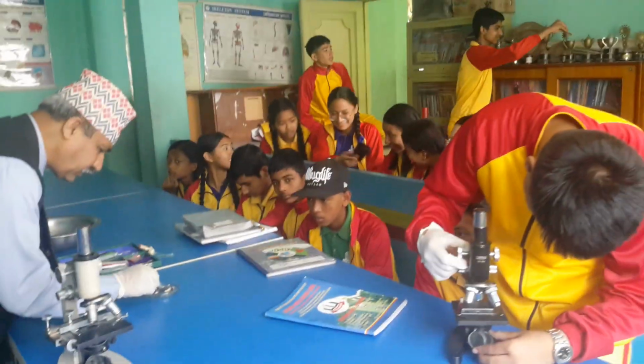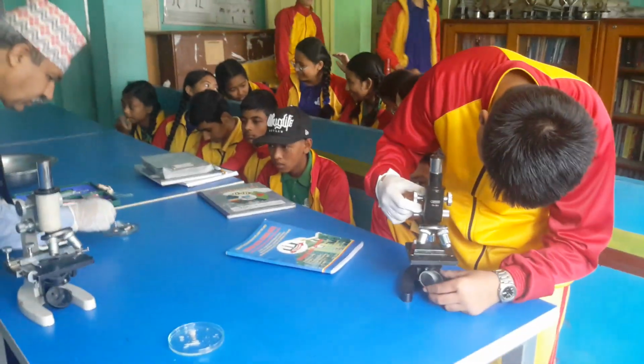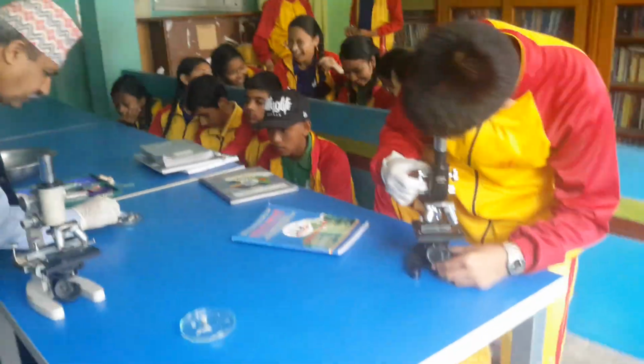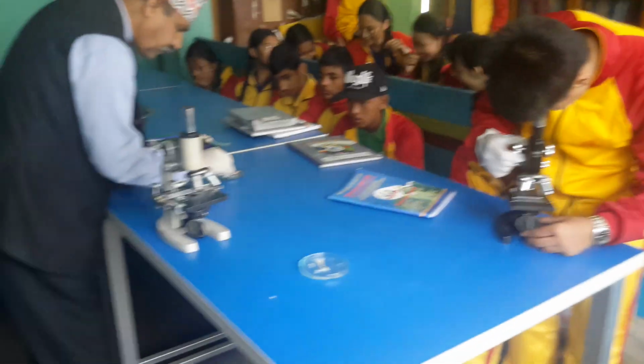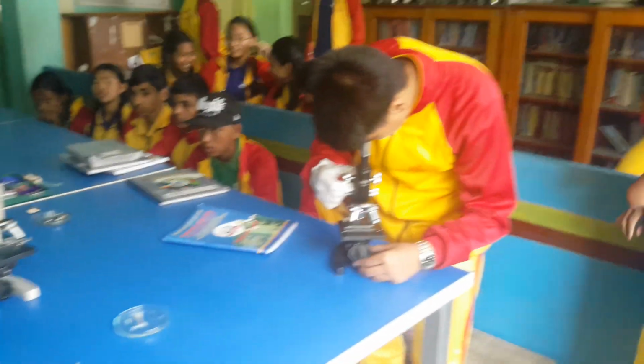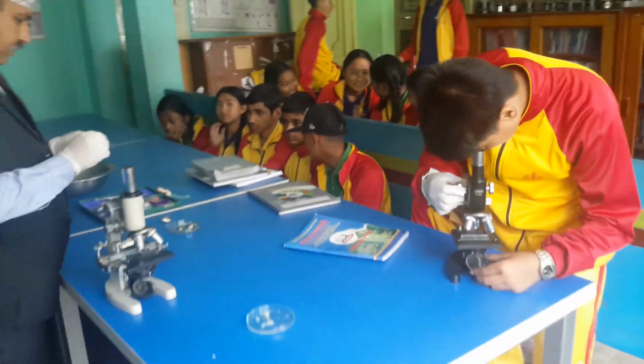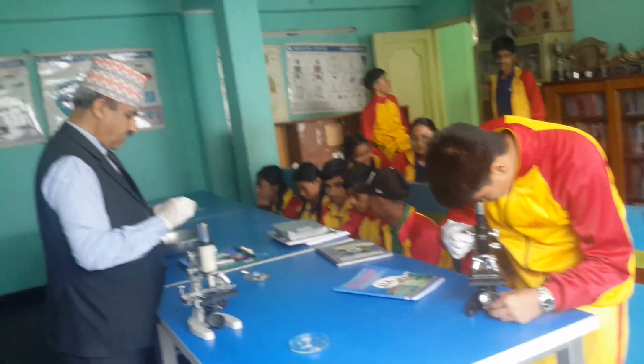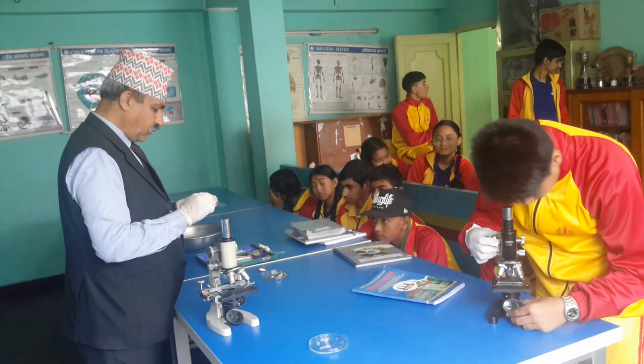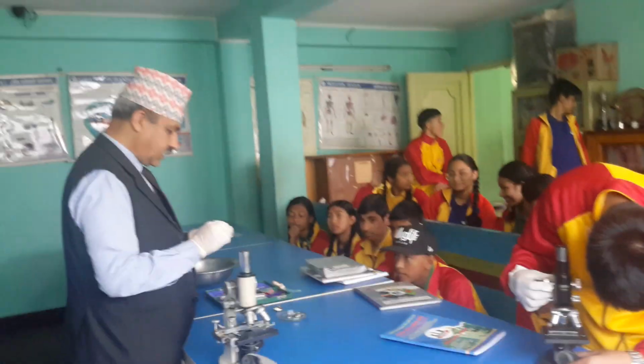If we take a big portion, then it will be big, right? So we are making a temporary slide and observing the things.